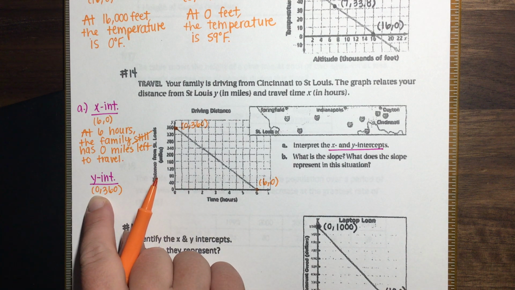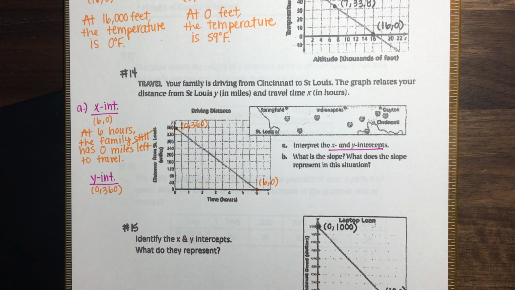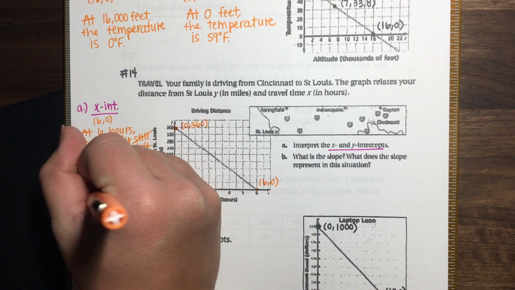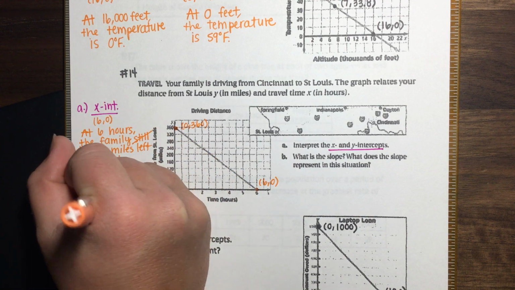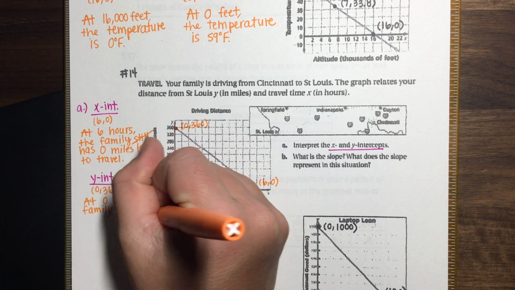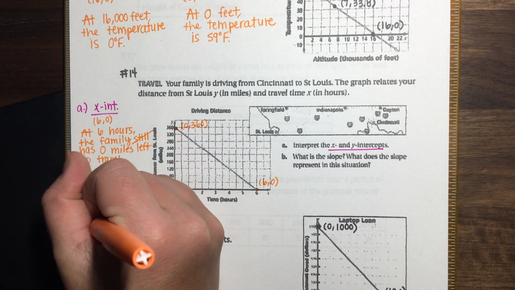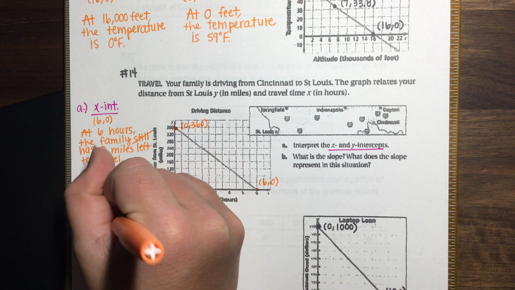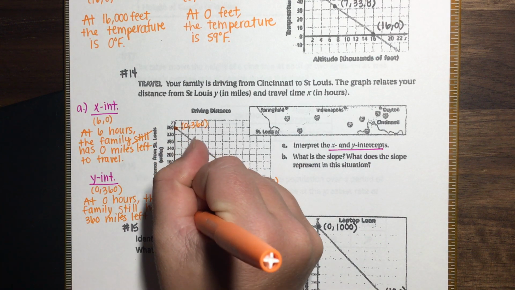So instead of the 0 representing the distance here, now it's going to represent my time in hours. So at 0 hours, the family, now I can use my word still, still has 360, that's what my y is here, 360 miles left to travel.